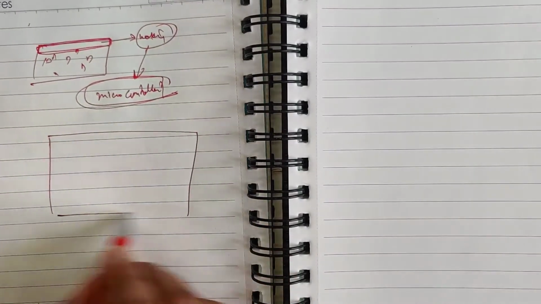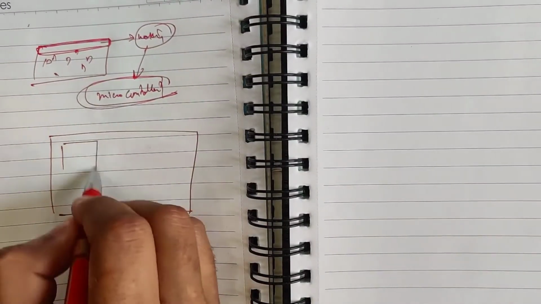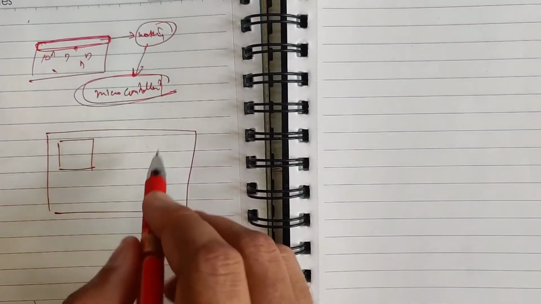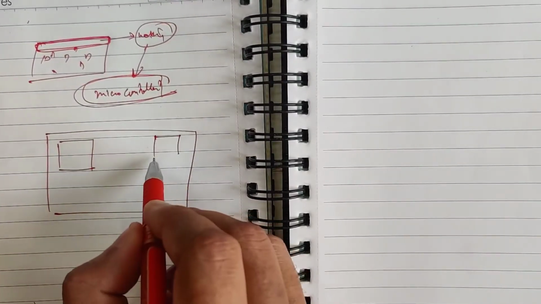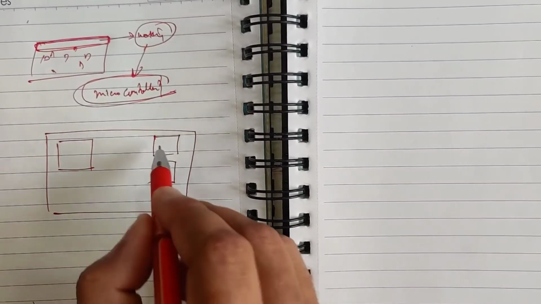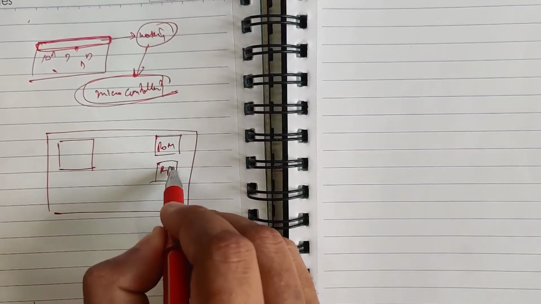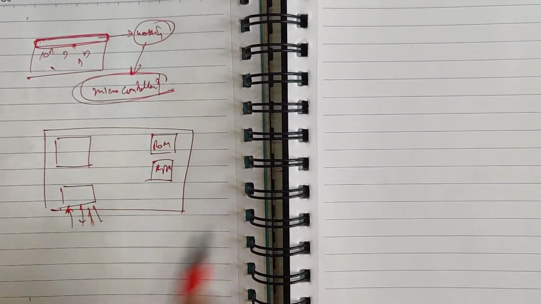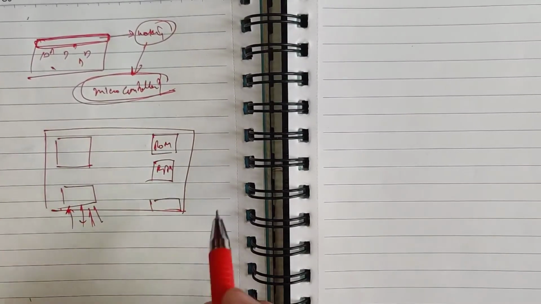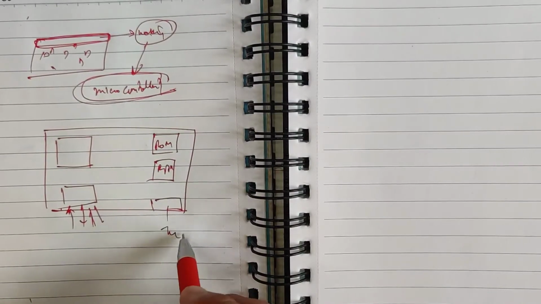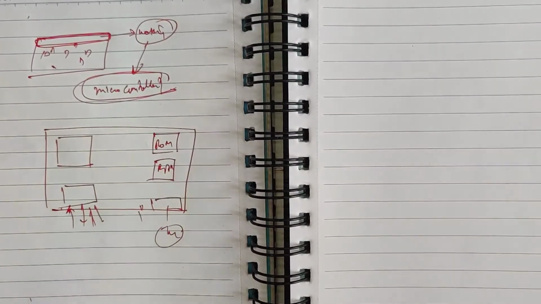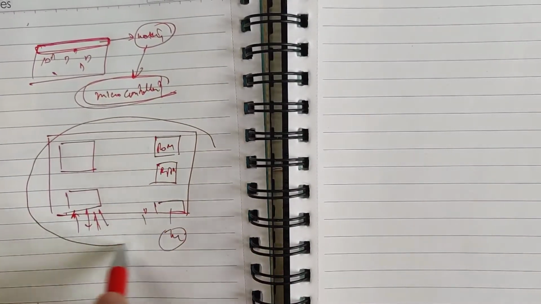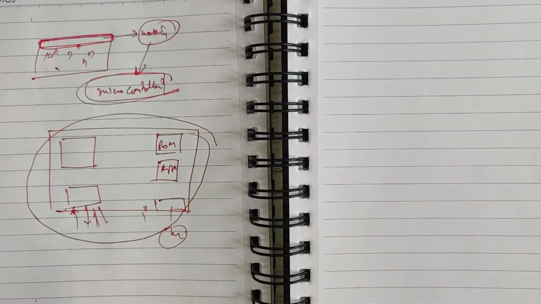A microcontroller has a processor, and then there is a ROM, there is a RAM, and then there are input output ports, and there is a timer also, a clock also. These are the things which are present in the microcontroller.